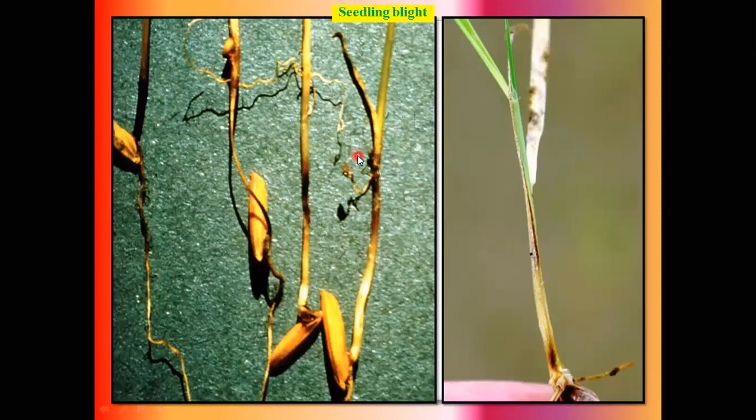So initially, brownish spots may be seen on the hypocotyl and epicotyl of younger rice seedlings. These brownish lesions may spread in upward and downward directions.